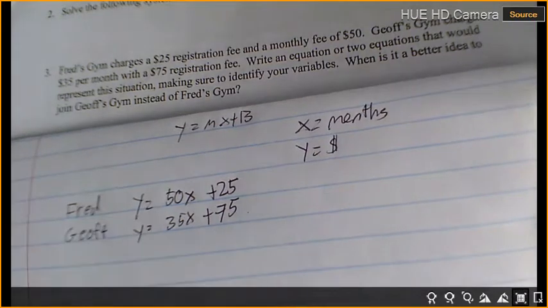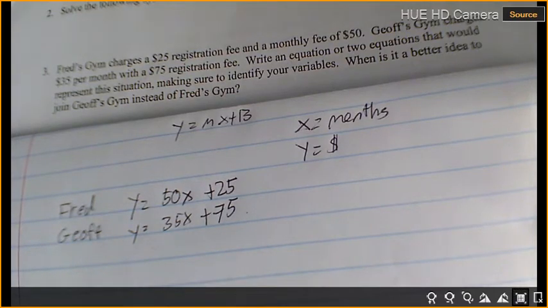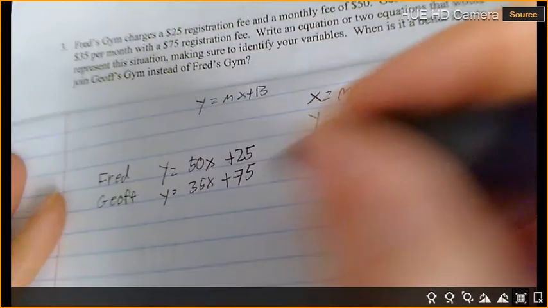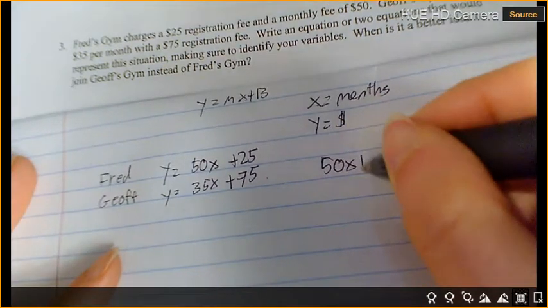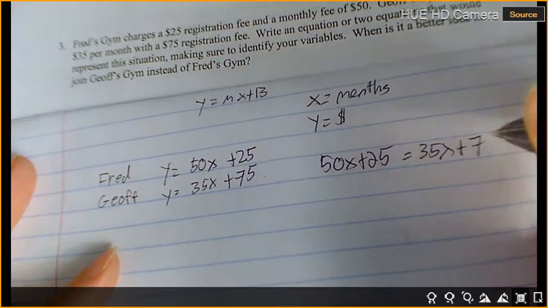Okay? So we're going to set them equal to each other and see when they come out even. And whatever month that is, the month after that is what we will need to do. Okay? So we're going to say 50x plus 25 equals 35x plus 75.